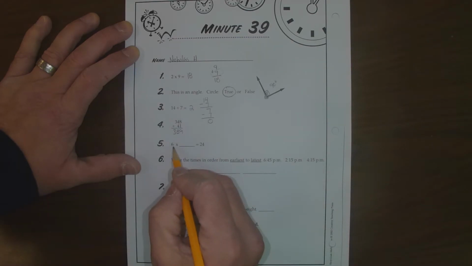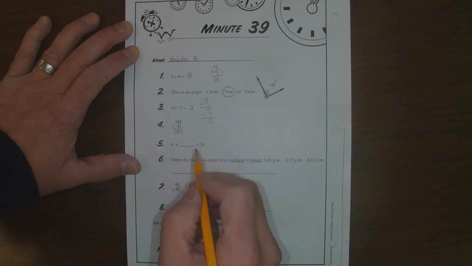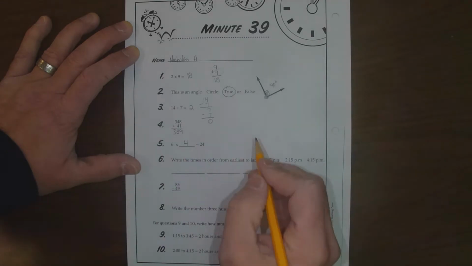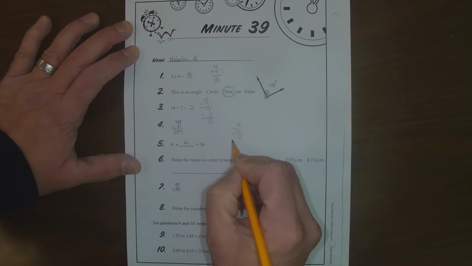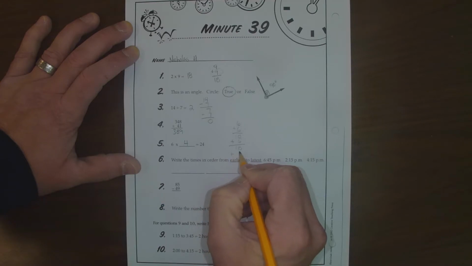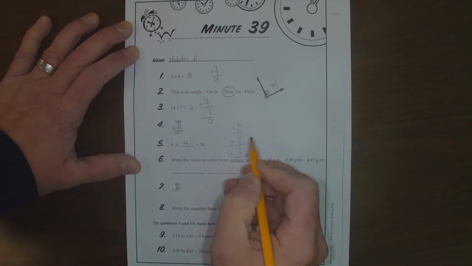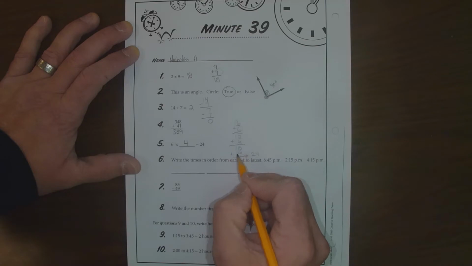Number 5, 6 times something equals 24. Well, in my brain, I know my fact family, so I know that 6 times 4 equals 24. If I didn't know that, I could figure it out just by saying 6 plus 6 is 12. That's 2 groups, plus 6 more, 18, that's 3 groups, plus 6 more gives me 24.